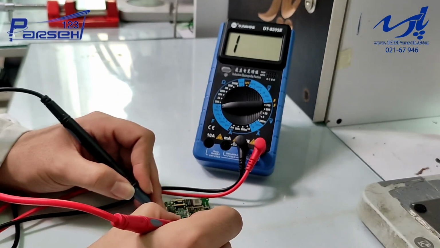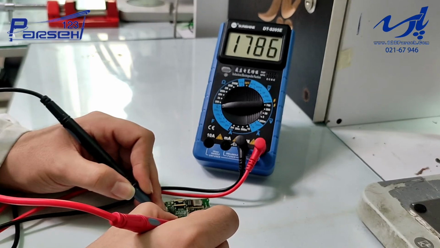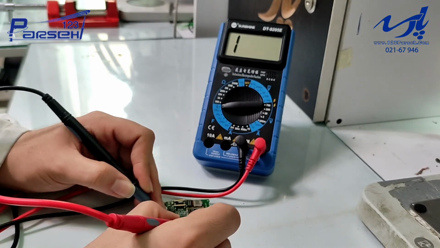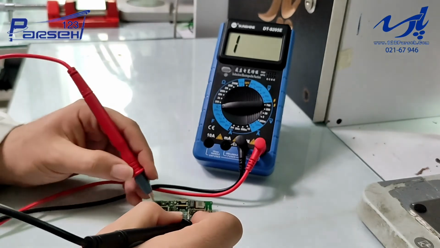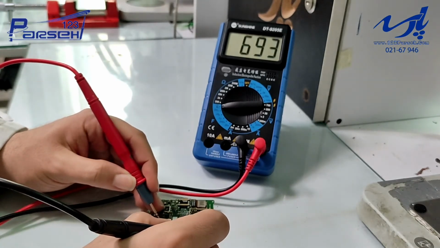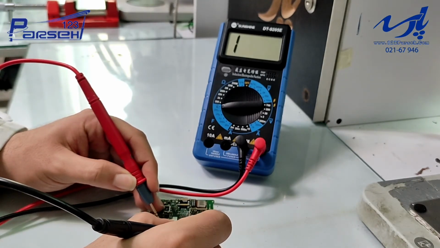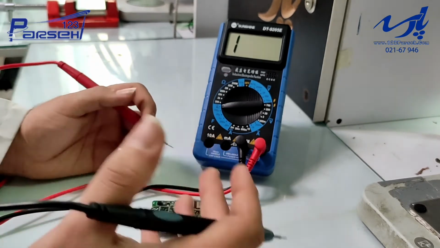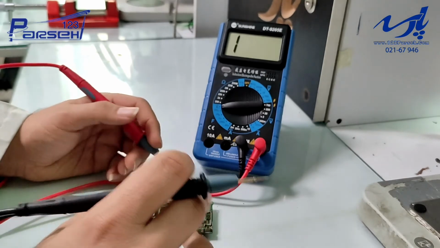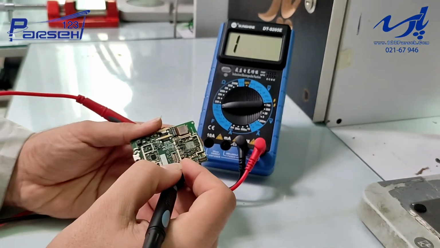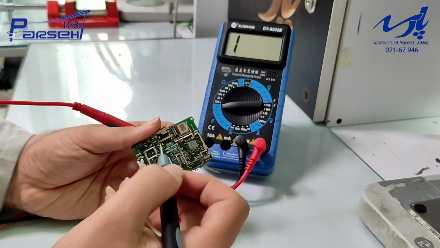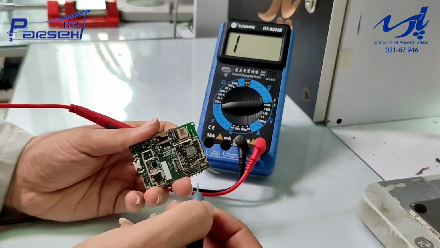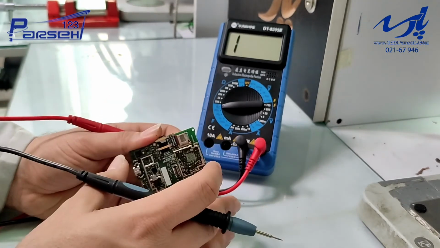If your pin shows something more than 1,000, but it shouldn't, that means your line has been opened and it's not connected. There is something wrong with it and it's been disconnected, not shorted.